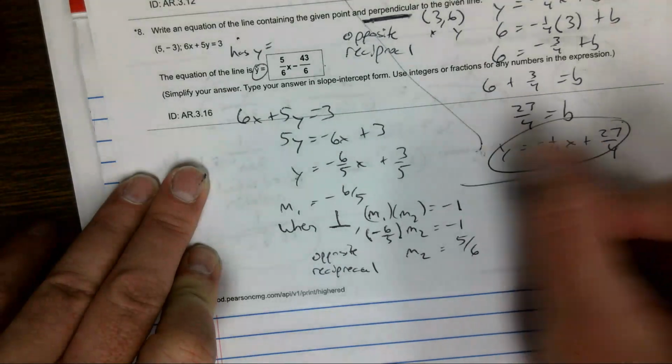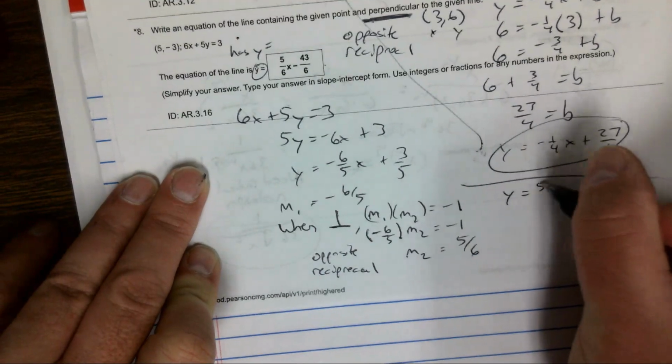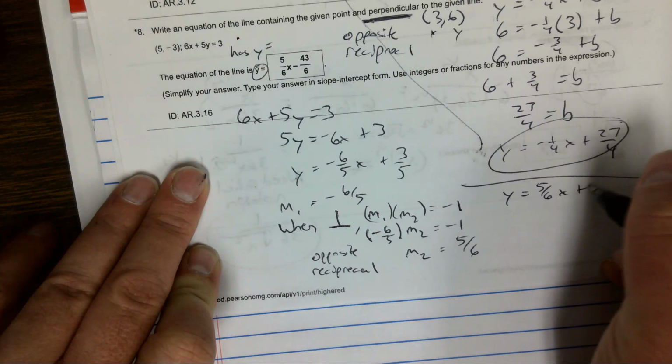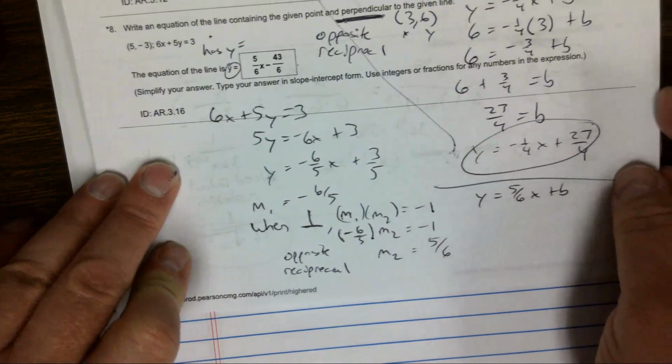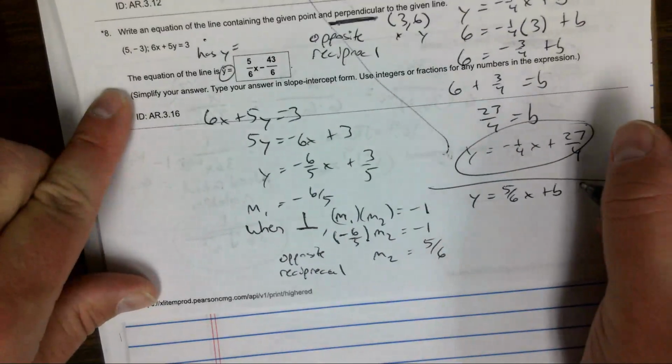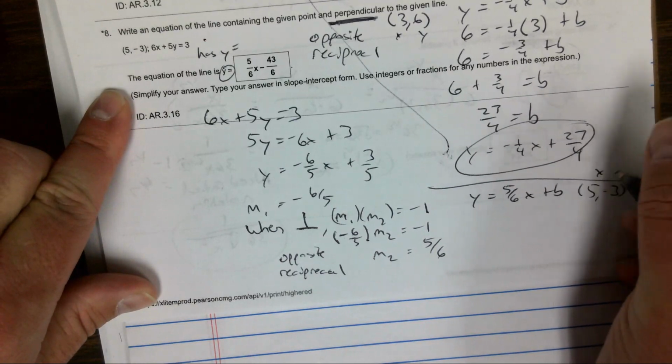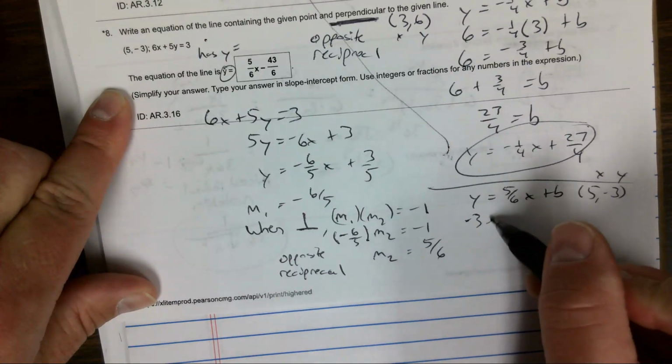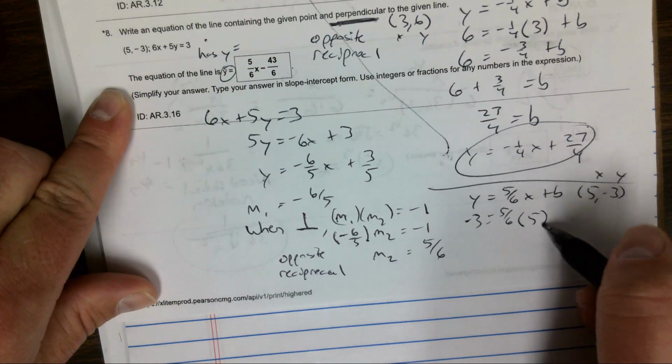So that means you're going to have y equal 5/6 x plus b. And then your ordered pair for this one is 5, -3. So -3 equal 5/6 times 5 plus b.